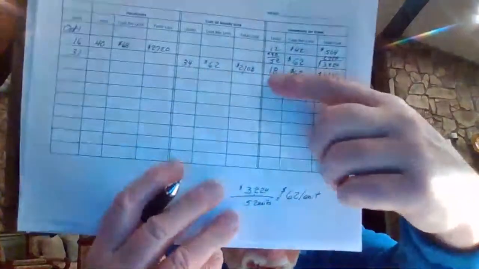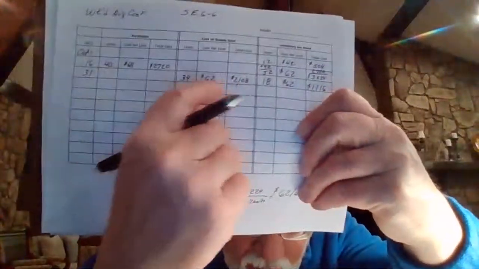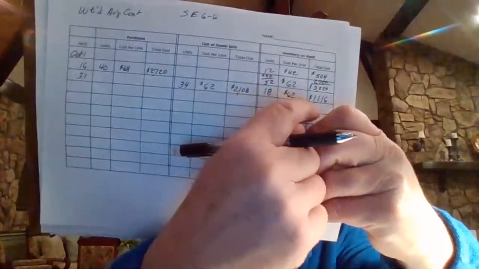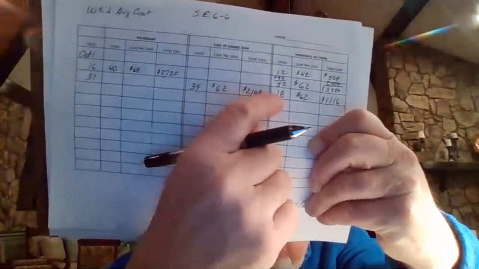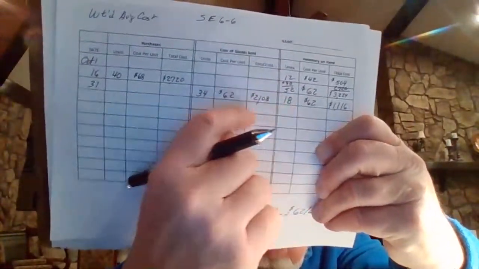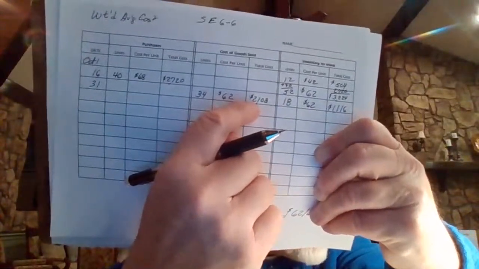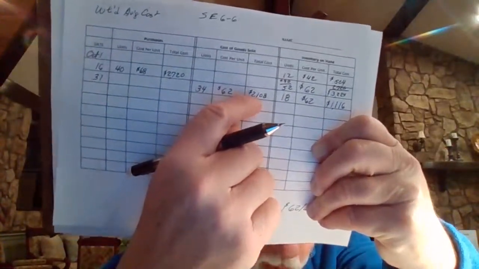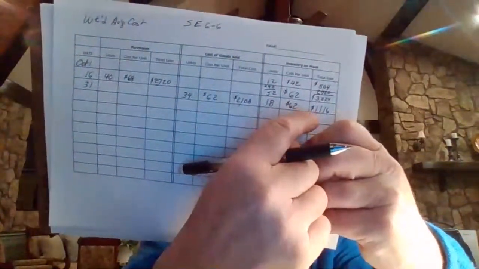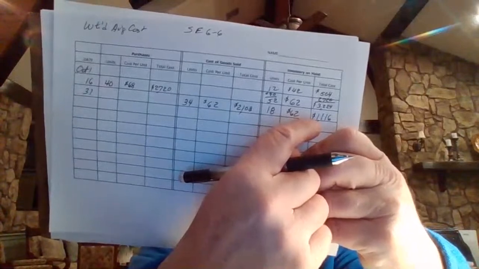My apologies. Okay, so all I did was take this information, compare it with that line there, and put it in the current line for October 31st. I'm taking 34 units out of the 52 to get 18, and I'm taking 2,108 out of the 3,224 to get the $1,116.